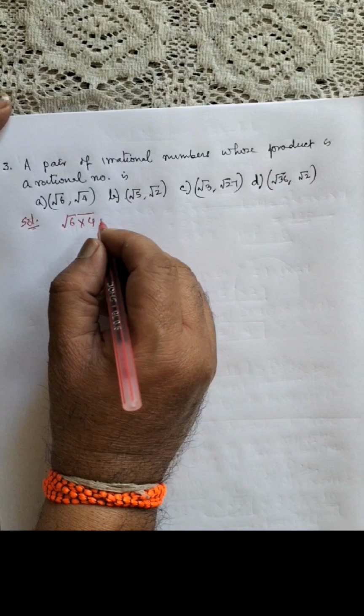So this is rational. And you can check others. If I multiply this pair, 5 times 10, root of 10 is not a perfect square.